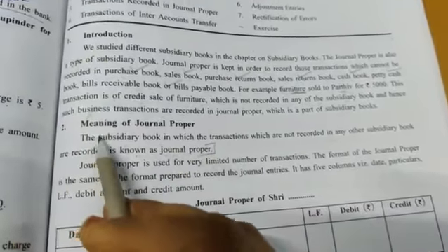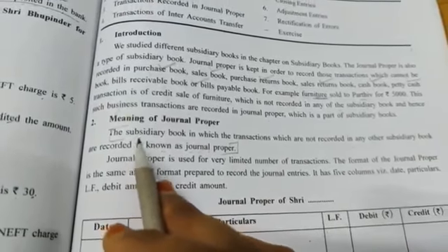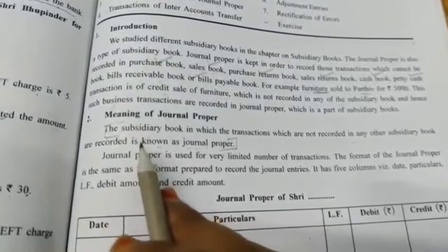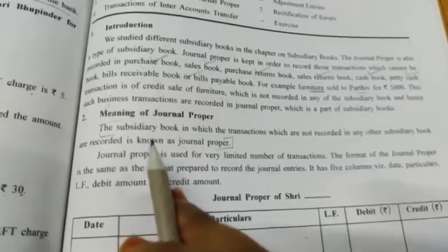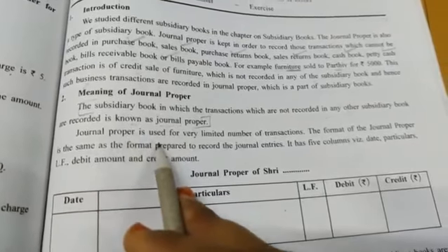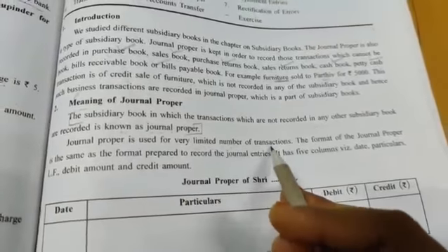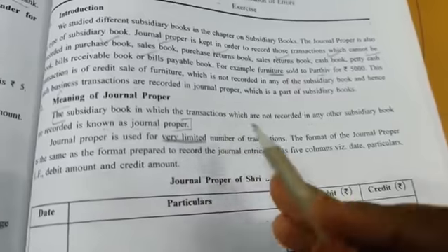So for the definition of Journal Proper, you'll remember that it is the subsidiary book in which the transactions which are not recorded in any of the other subsidiary books are recorded. Journal Proper is used for a very limited number of transactions. Here the number of transactions will be very few.